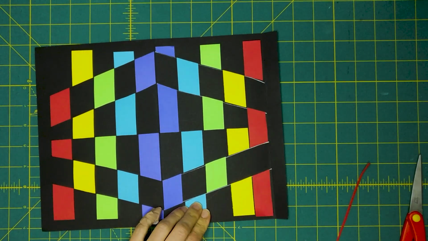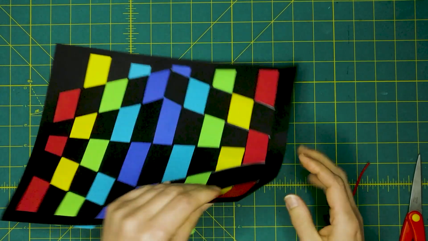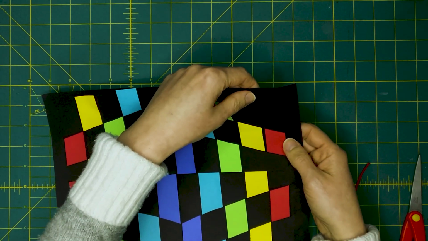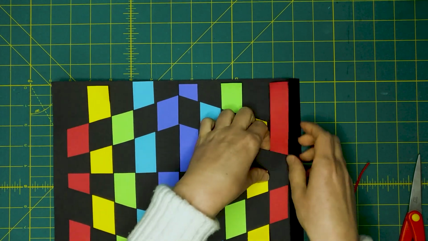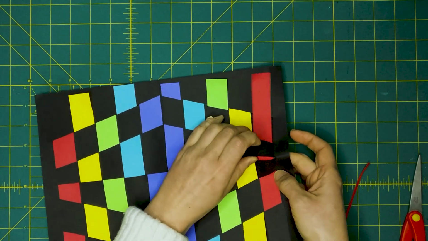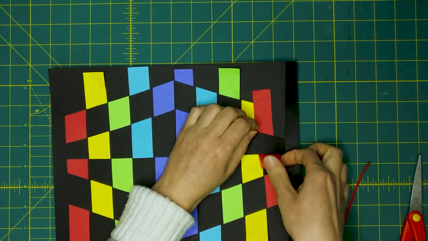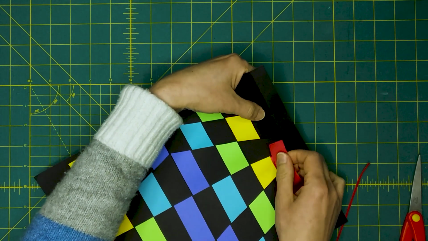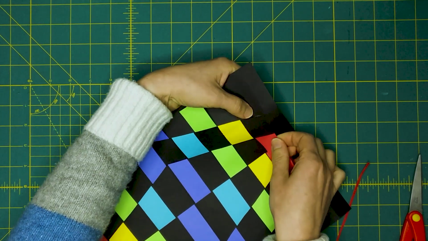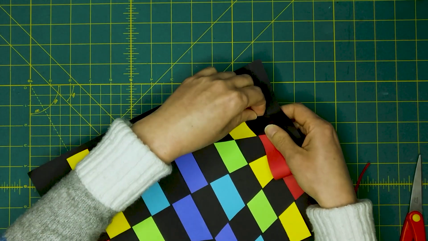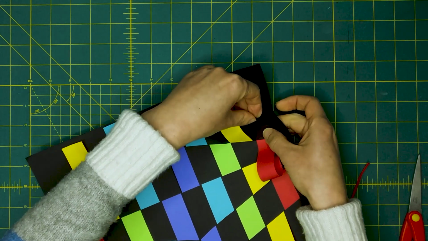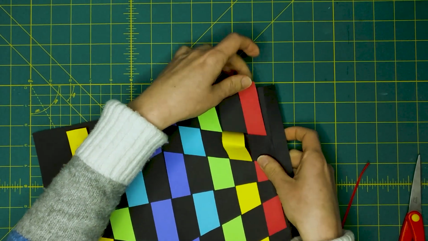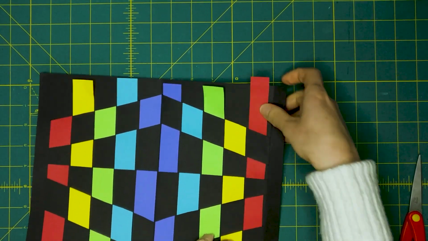All right, so I have, oh, look at that. I messed up right at the end. What did I do wrong? See, happens to everybody. I went under when I should have gone over. I'm surprised I made it to the end without doing that first or earlier. Okay, so now I'm really at the end.